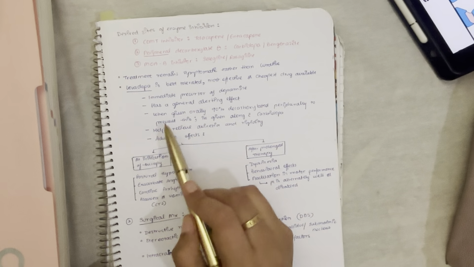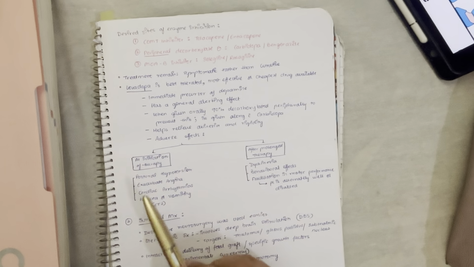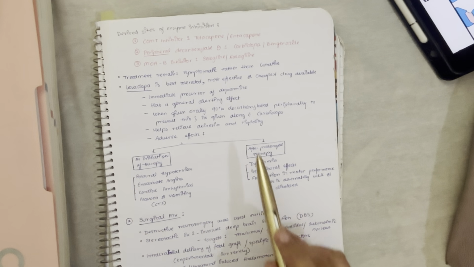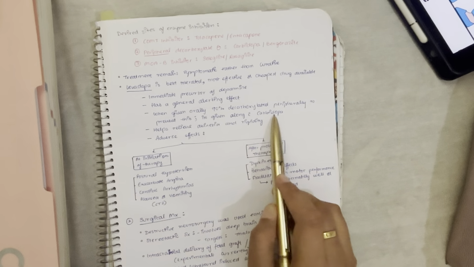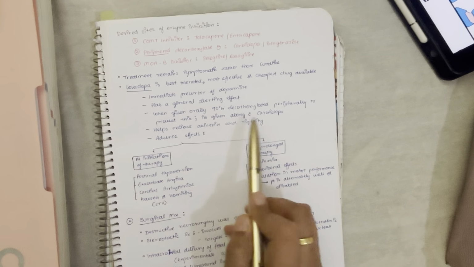So I have already told you about this. 90% of levodopa is converted to dopamine peripherally itself. That's why we are giving a peripheral decarboxylase inhibitor to prevent this. That is, we are giving it in conjunction with carbidopa. It helps relieve akinesia and rigidity.